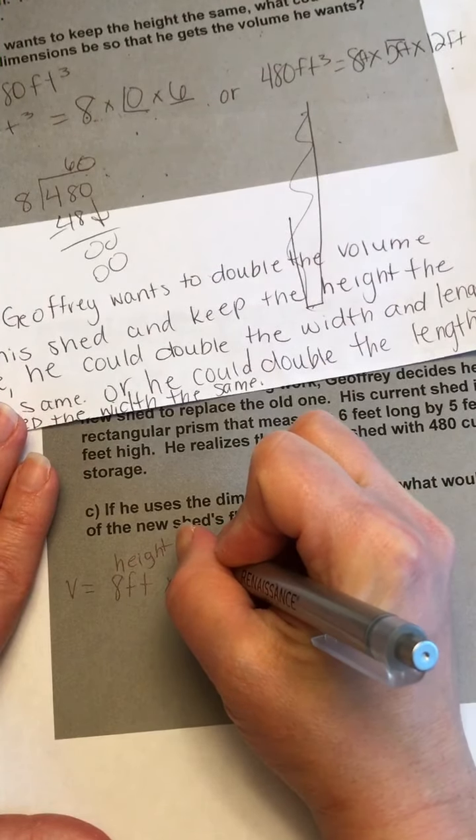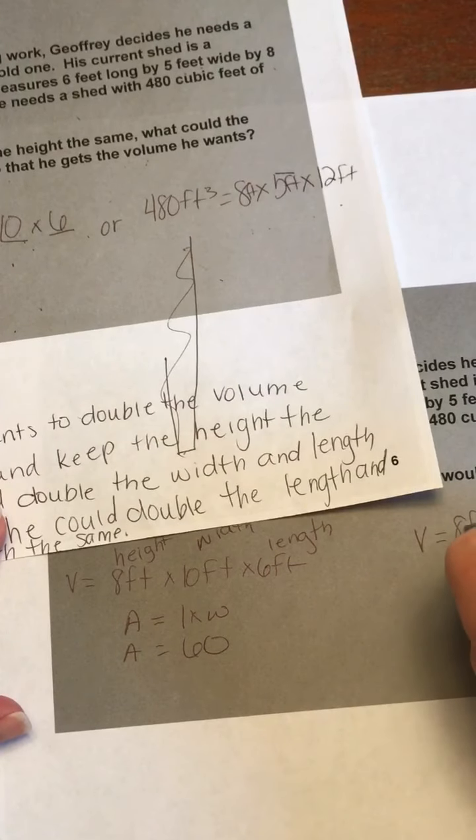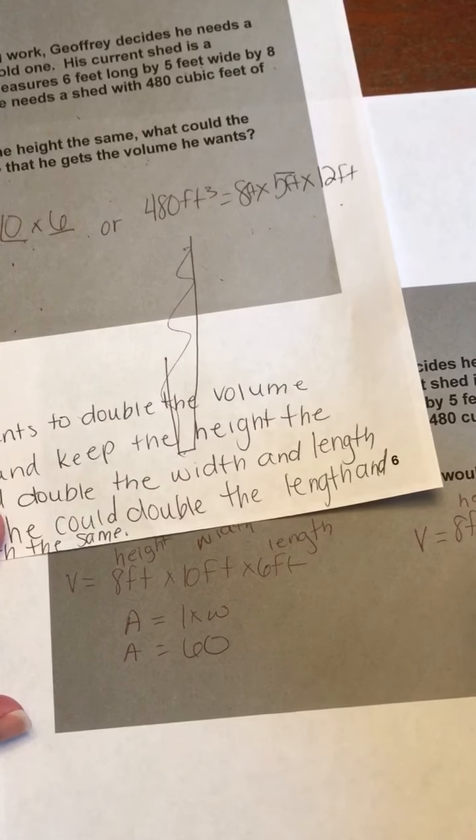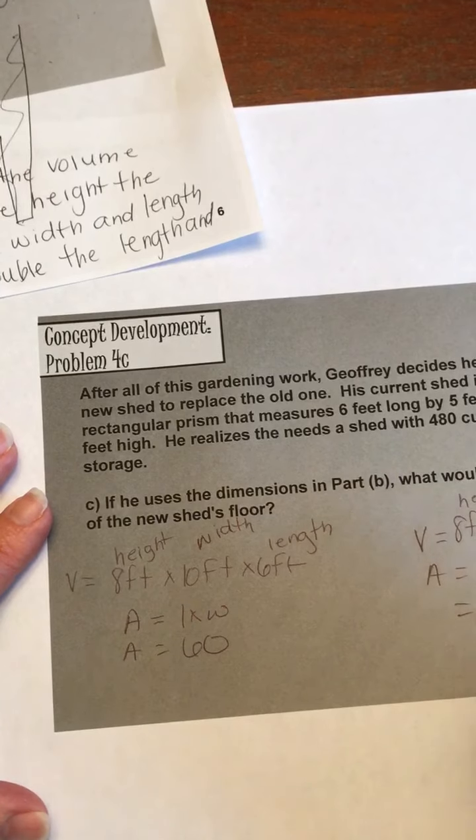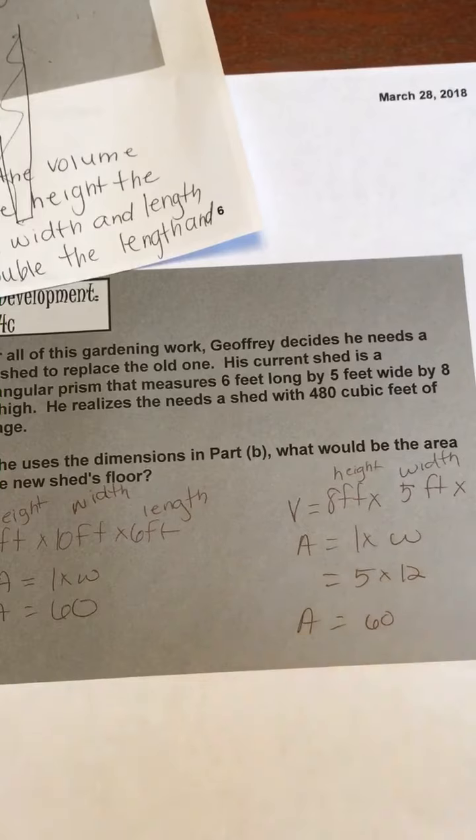Or if I did it the other way with the other formula that I used, the other dimensions where I had 8 feet, which is still the height, times 5 feet, times 12 feet, where this time I doubled the length. This is still the width. I know the area is length times width, which would be 5 times 12. And so the area, no matter what the dimensions are, would need to be 60.